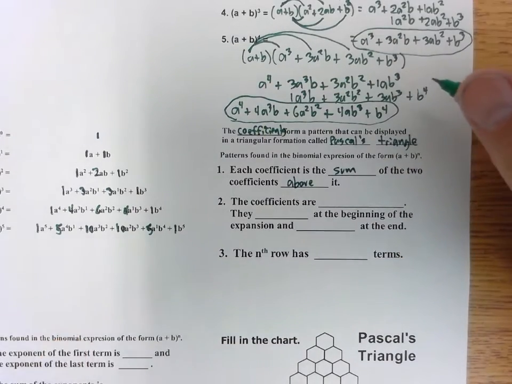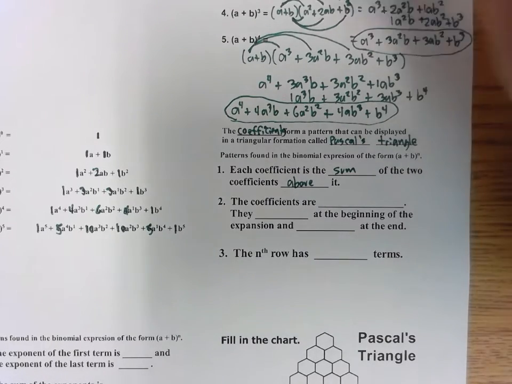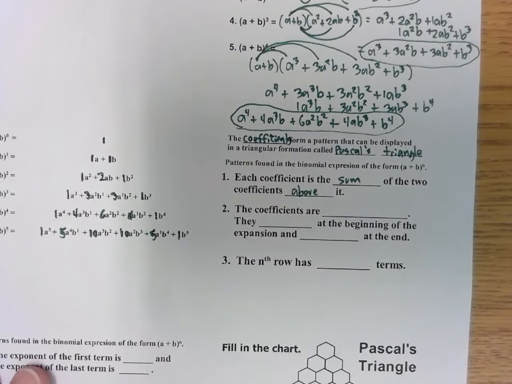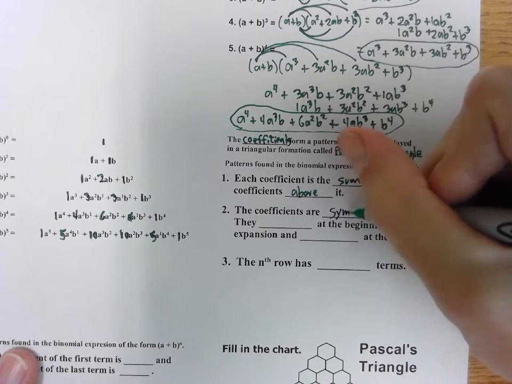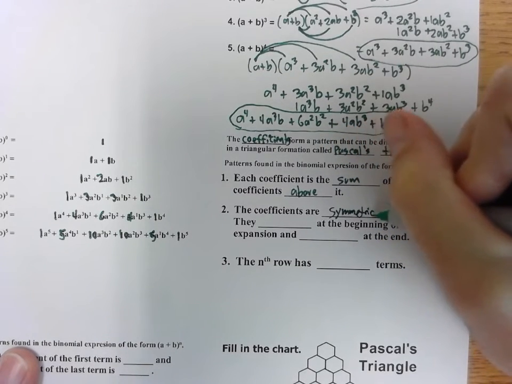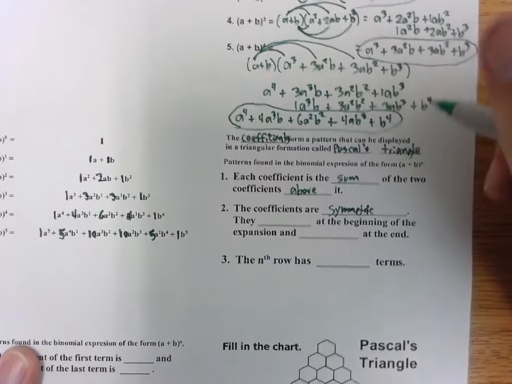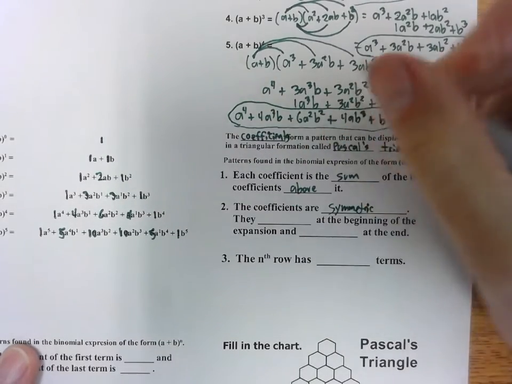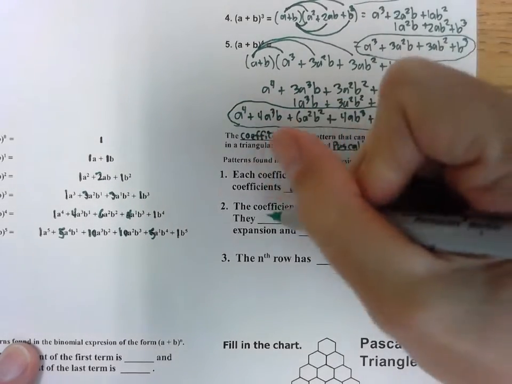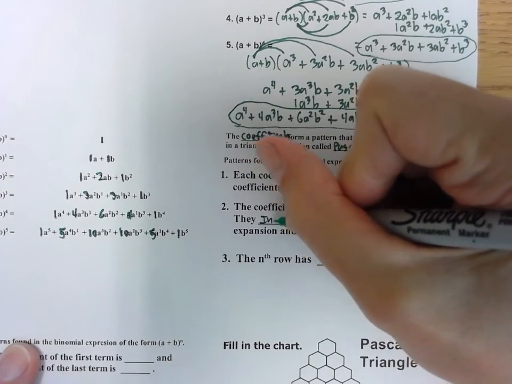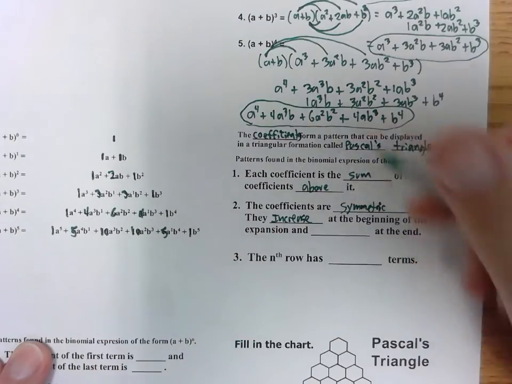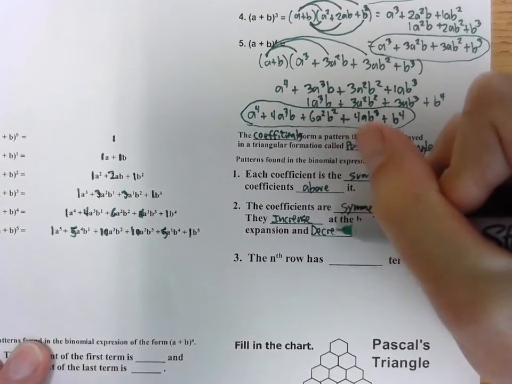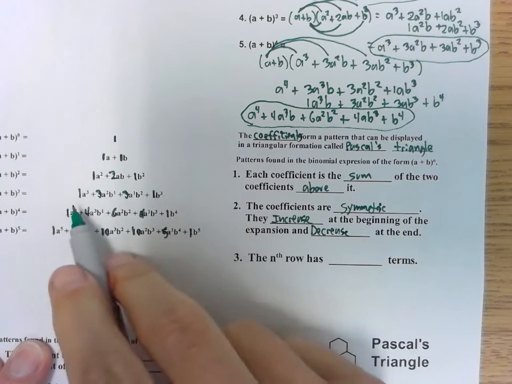The coefficients are symmetrical, or symmetric. I'm not sure if that's symmetric or symmetrical, but it doesn't matter. They're going to increase at the beginning. So you'll notice it's 1, 2, and then it's going to decrease at the end, back down to 1. Again, 1, 3, 3, 1.